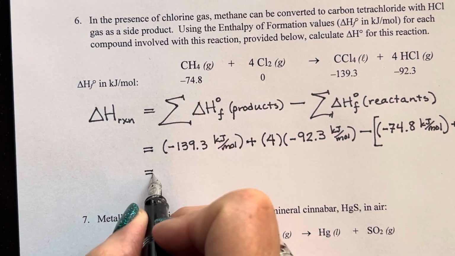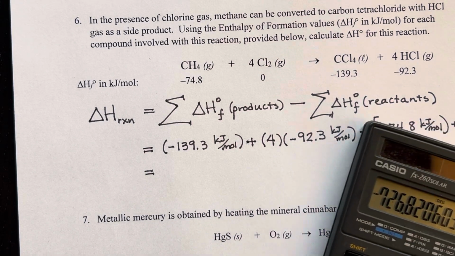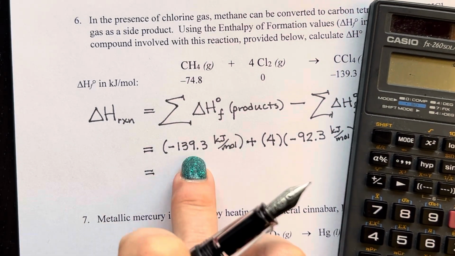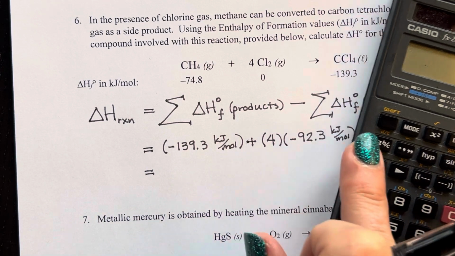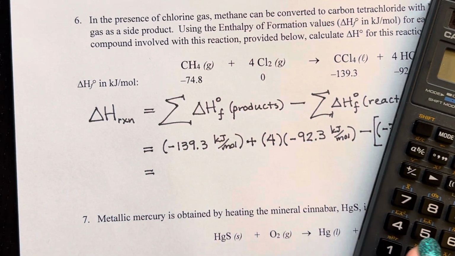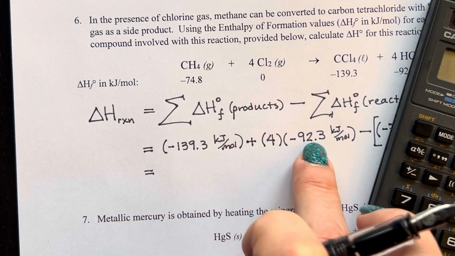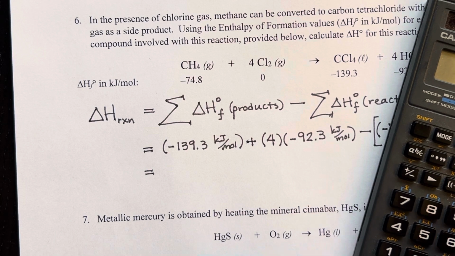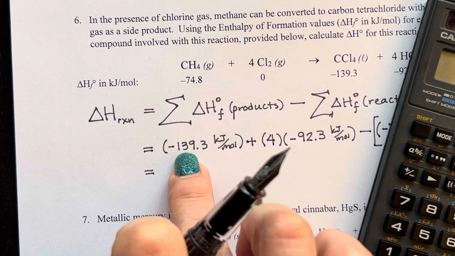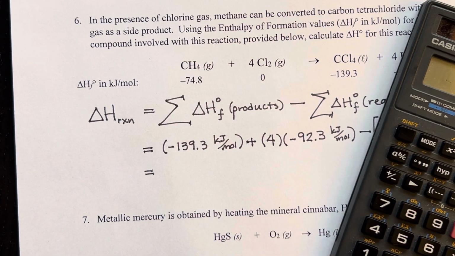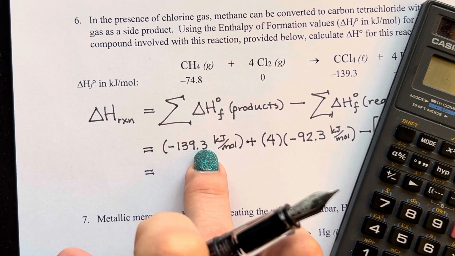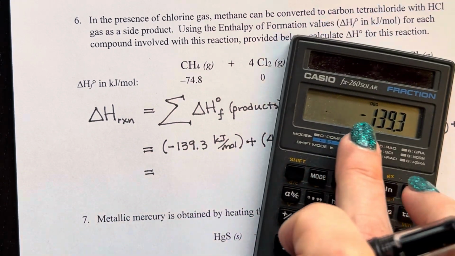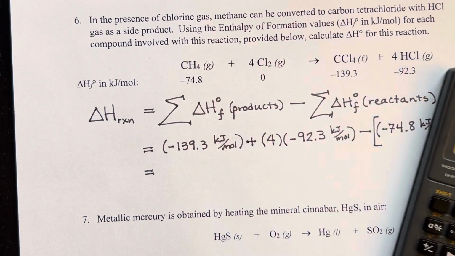So let us now add these up. I'm going to start with this one. I want to multiply this out. 4 times 92.3. Okay. I'm going to add this to minus 139.3. I feel like I said 9, but 139.3. Make sure I make that negative. Okay.